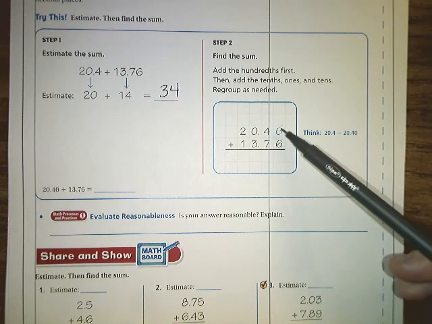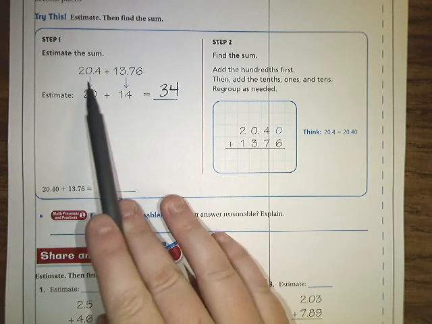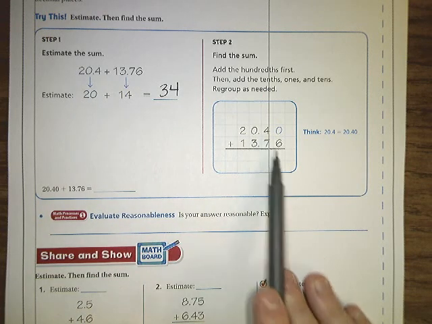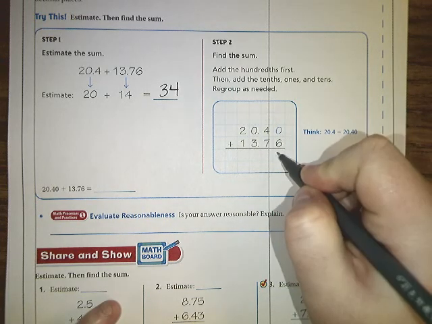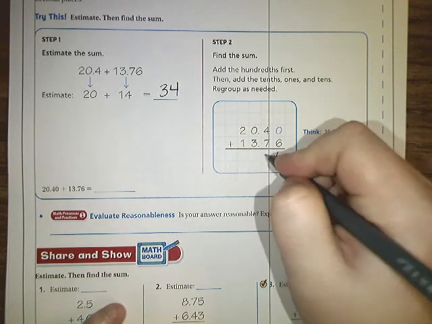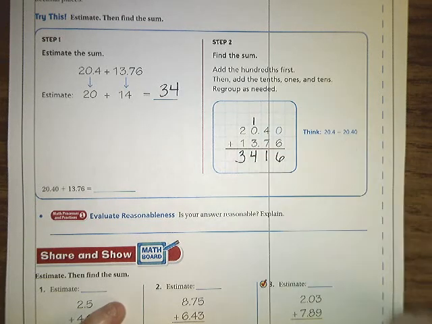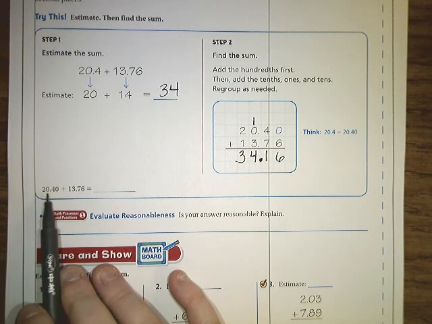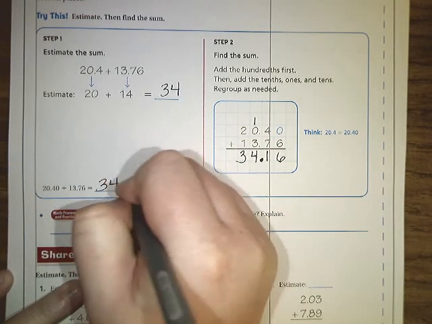They've also added a placeholder of 0 on the end of 20.4 because it was just 20.4 and there was nothing after it, but we want to line up all of our decimal points and place value. All right, so we have 0 plus 6, which is just 6. 7 plus 4, 7, 8, 9, 10, 11. Carry the 1. 3 plus 1 is 4. 2 plus 1 is 3. Bring that decimal point straight down. So our answer is 34.16. So over here it says 20.4 plus 13.76 is equal to 34.16.